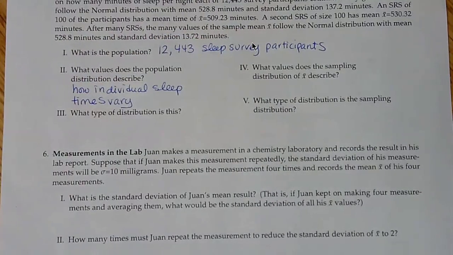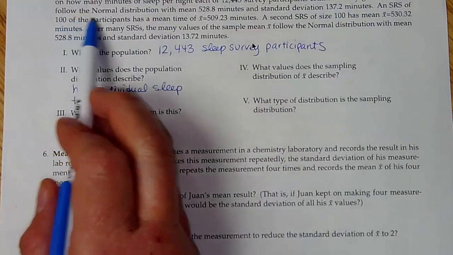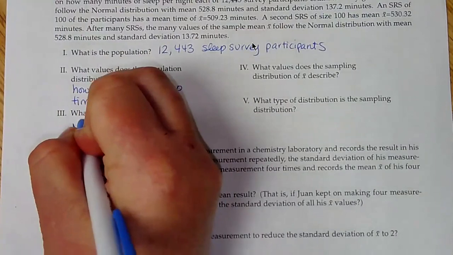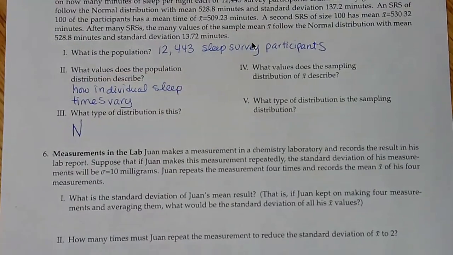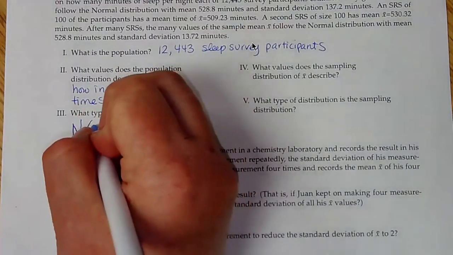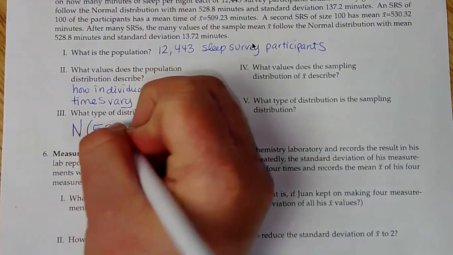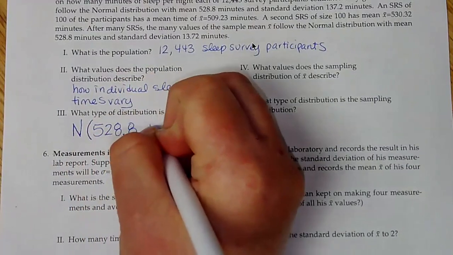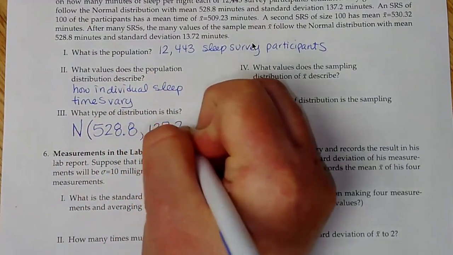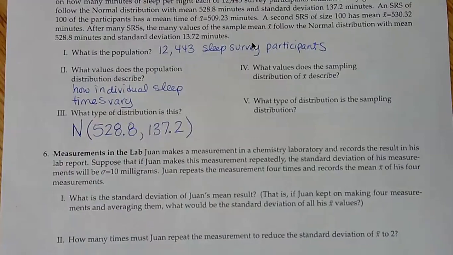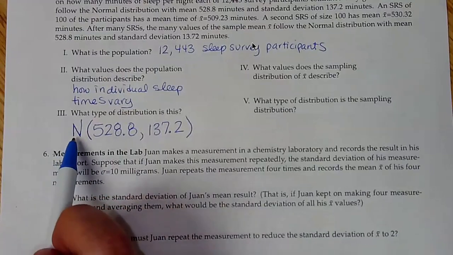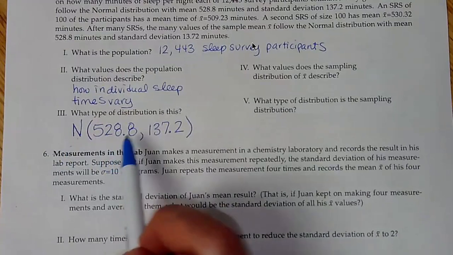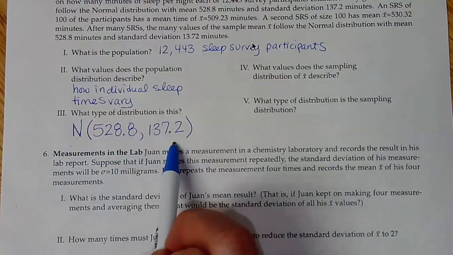And then, what type of distribution is this? It says up here that the times are normally distributed. Remember, we mark a normal distribution with a capital letter N, and then we have some parentheses, and the first number we list is the mean. So the mean is 528.8, and the standard deviation is 137.2. Any normal distribution is labeled this way: a normal distribution with a mean of 528.8 and a standard deviation of 137.2.